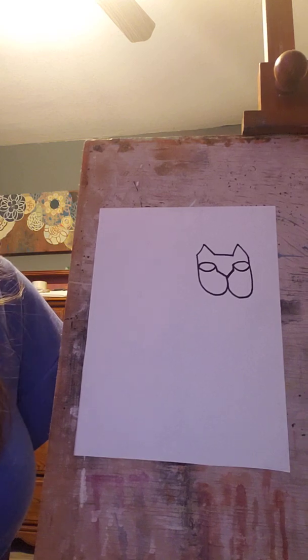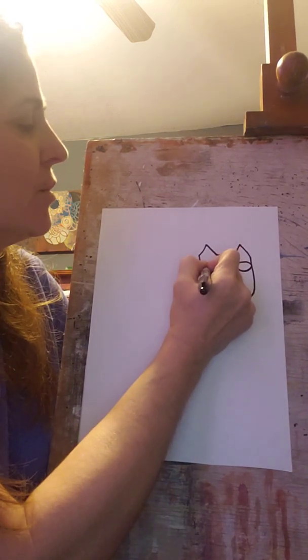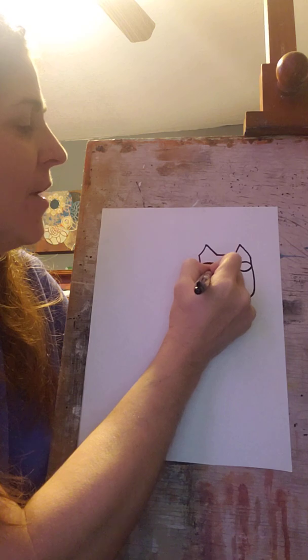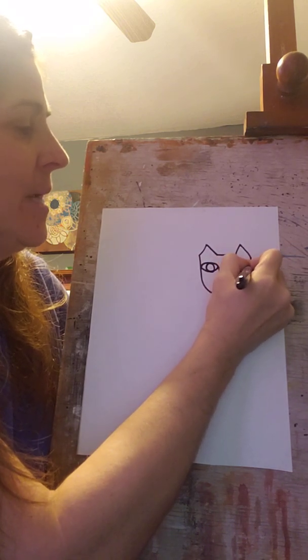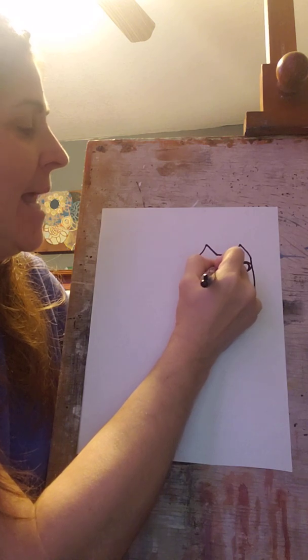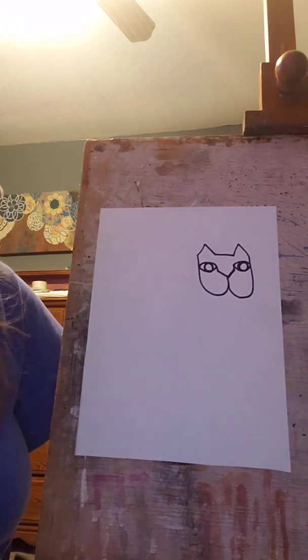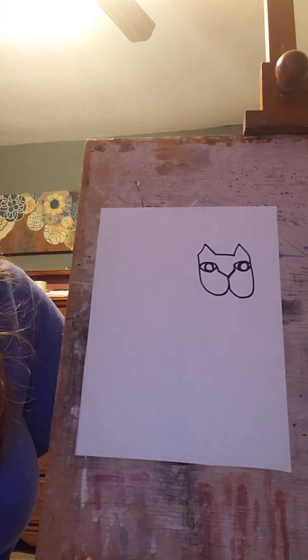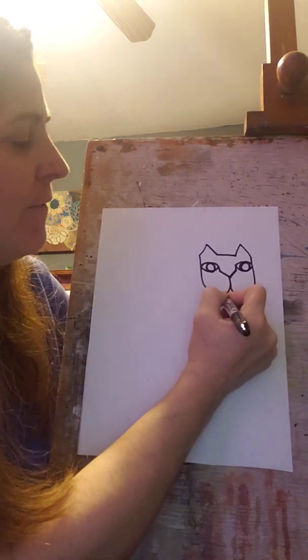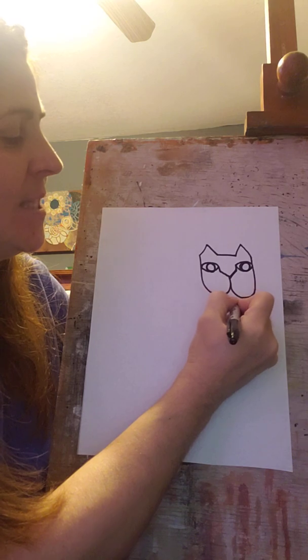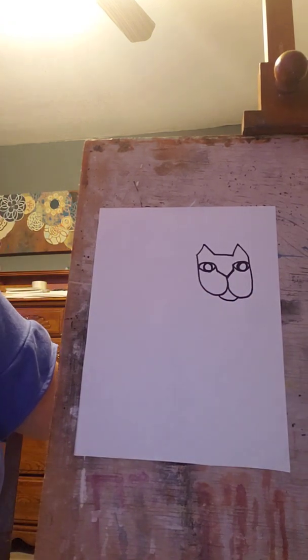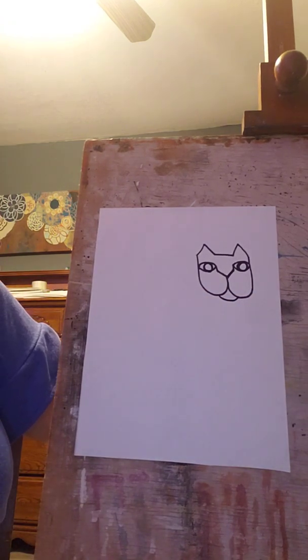Now he needs some pupils. So there'll be a circle inside of each of our eyes. And two circles because our kitty cat has two eyes. The next thing we'll do is we'll give our kitty cat a mouth. So at the bottom of our W, we're going to just smile, just like that.